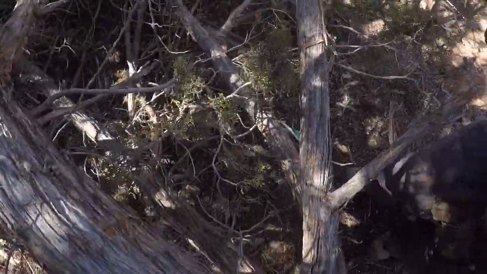Now, different branches, different technique. Sometimes you want to use a push cut to start, and maybe you'll go halfway through the branch, especially if it's load bearing, one of these branches down here on the ground that's holding this tree up. You'll want to use a push cut from the bottom, and then a pole cut from the top, but off center.